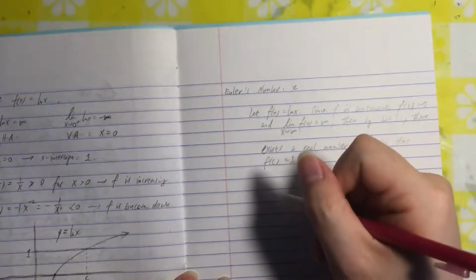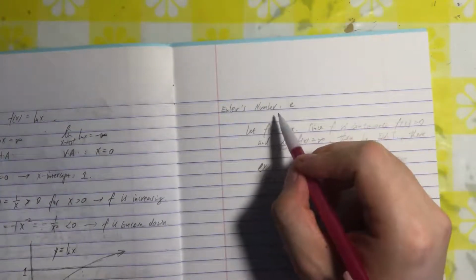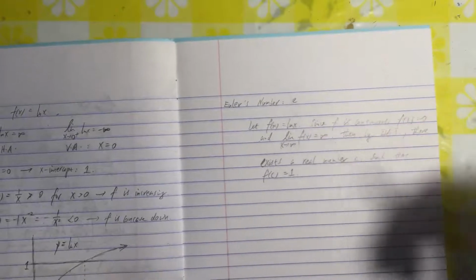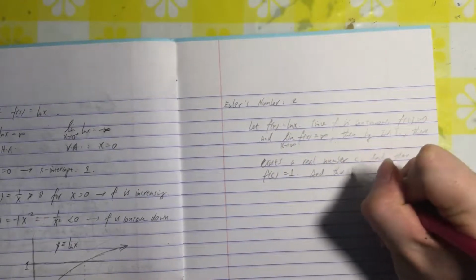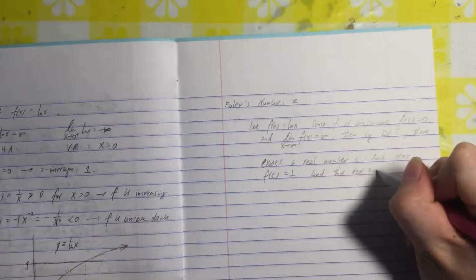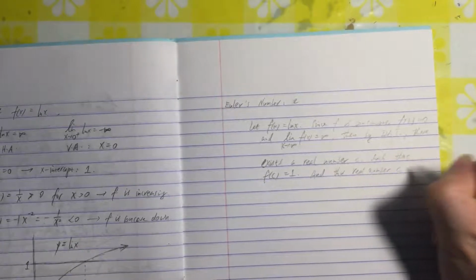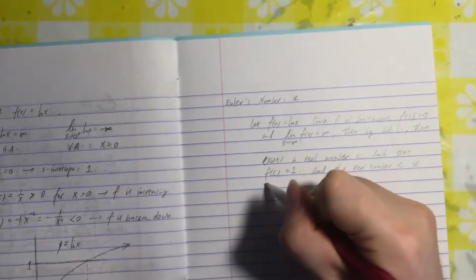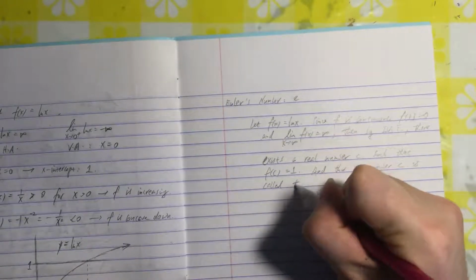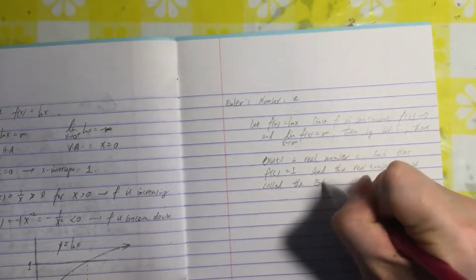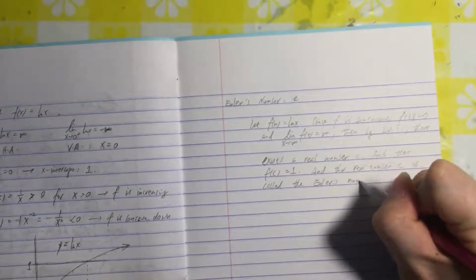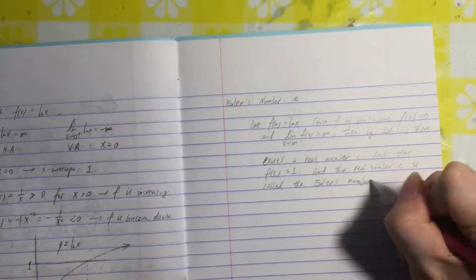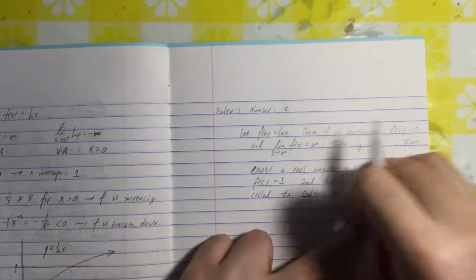And this real number c is called Euler's number, denoted by e.